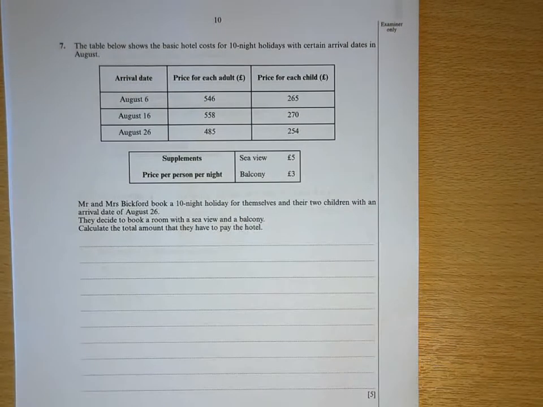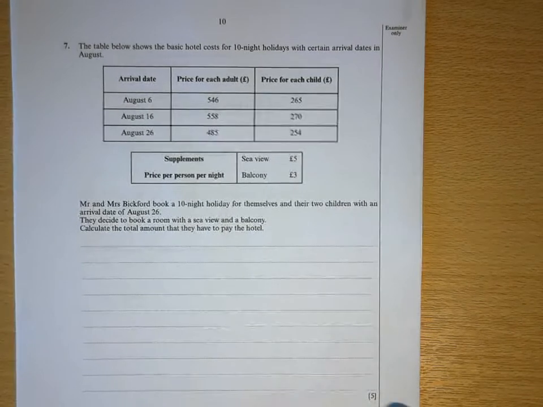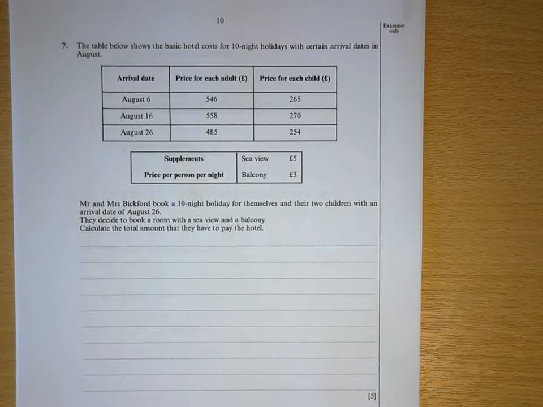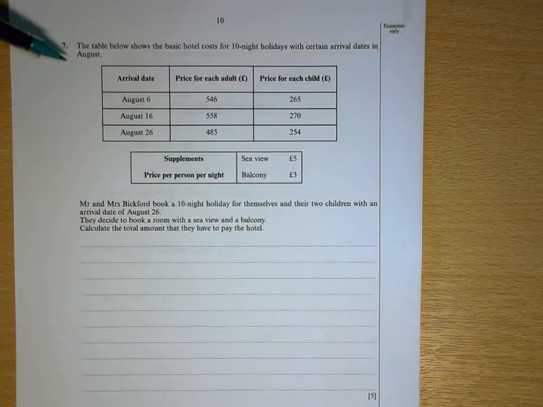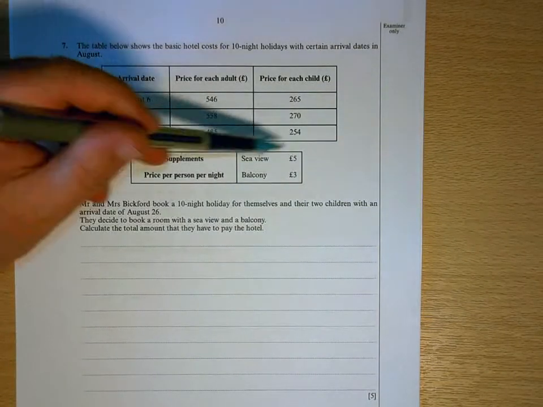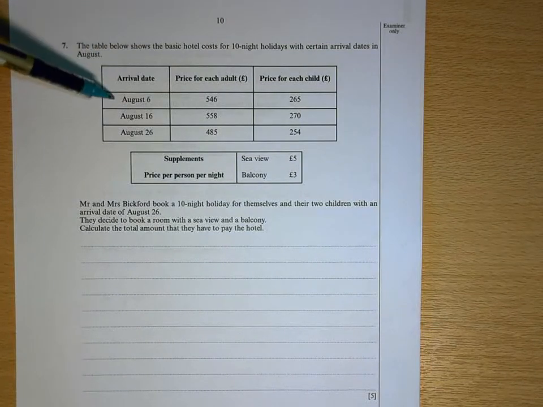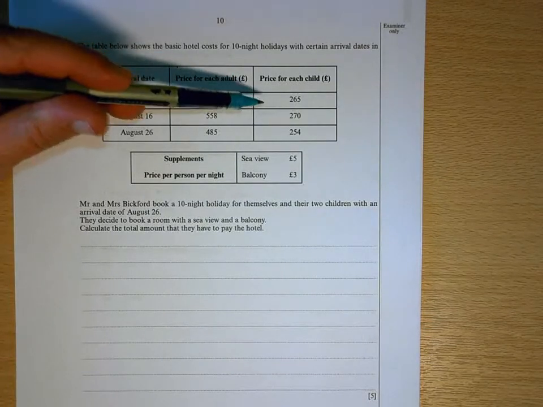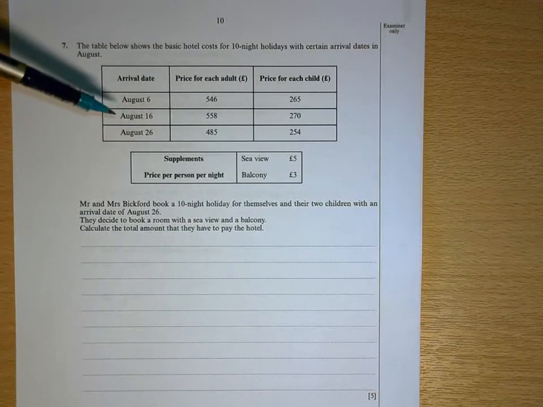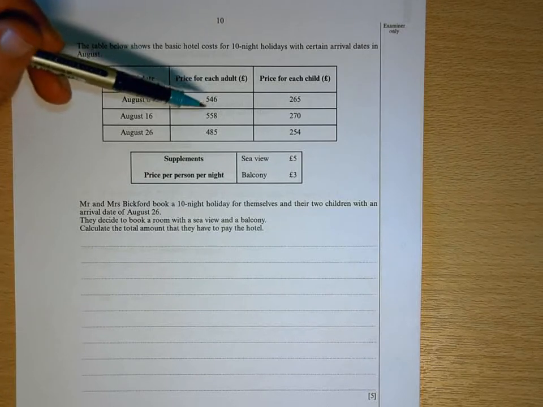Question 7, reading a table. The table below shows the basic hotel costs for 10-night holidays with certain arrival dates in August. So that's what this table is telling you. If you arrive on August the 6th, every adult is going to be charged £546, each child £265. August the 16th, a different price, and so on.